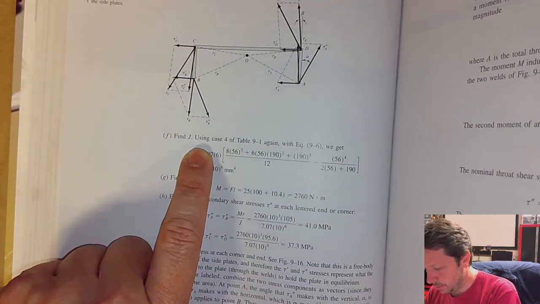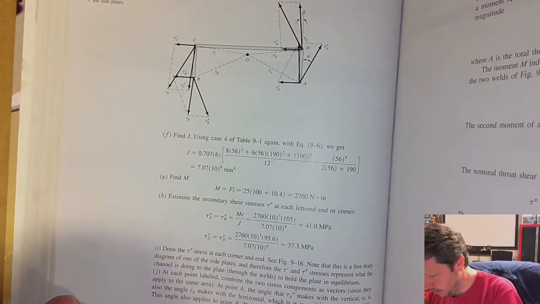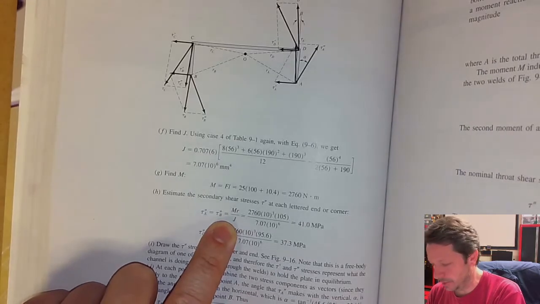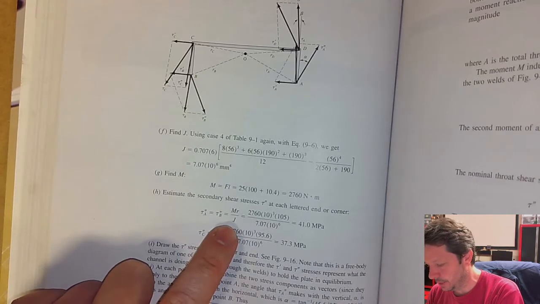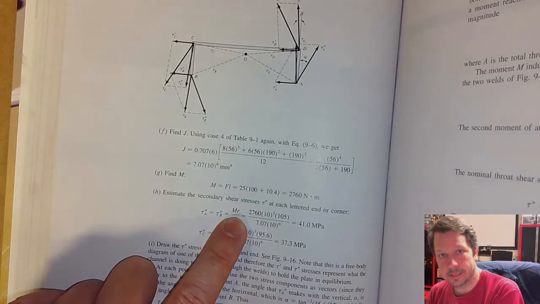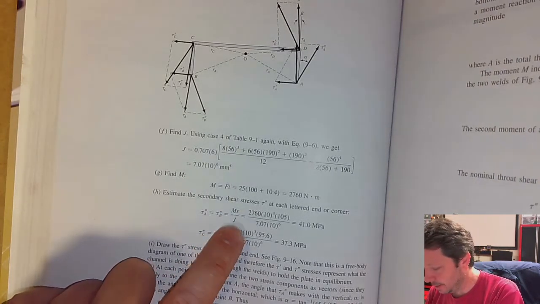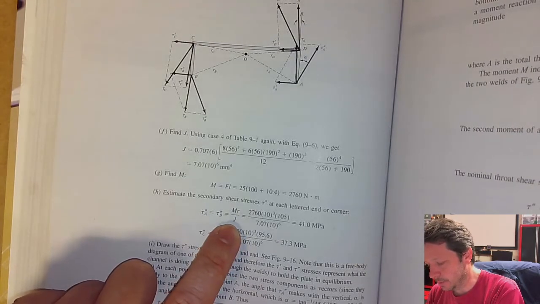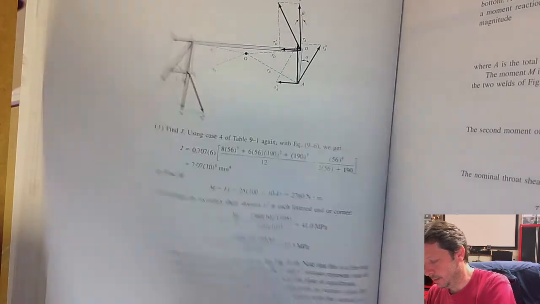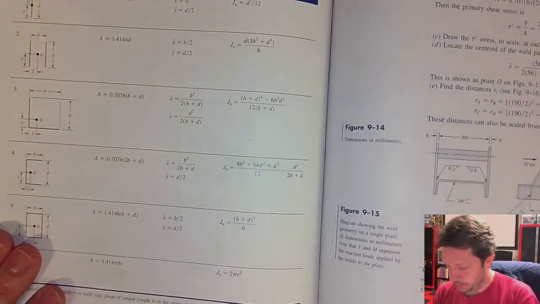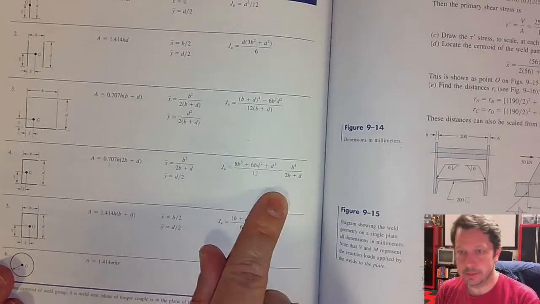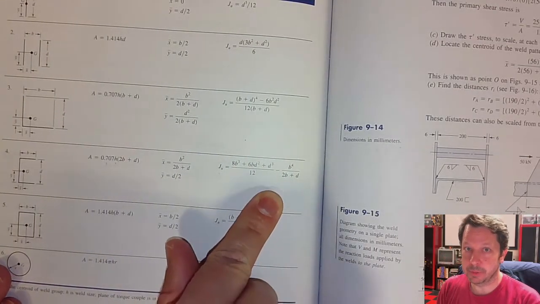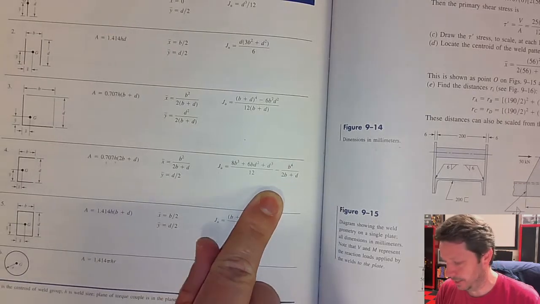Next thing we need to know, so again, they kind of skip ahead a little bit. This is what they're trying to do. They're trying to solve for the secondary shear, MR over J. Sometimes you see MC over J. R is the length of the moment arm that we just calculated. J is the polar moment of inertia, which you get from here. So we're in case 4, and we have this equation for JU. This is the unit version, and then we multiply this times the throat size, and we will have J.